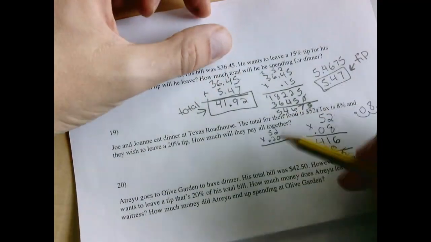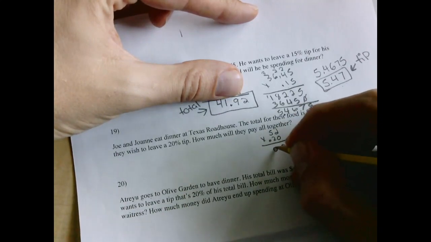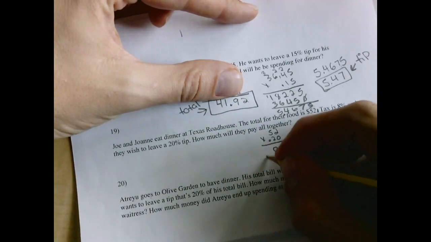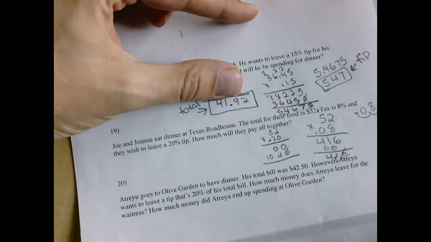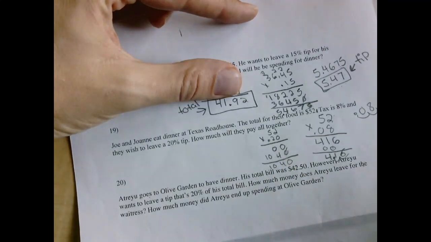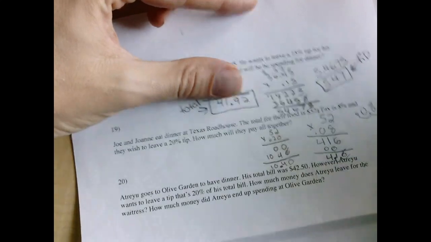So I'll do 2 times 0, which is 0. 0 times 5, which is 0. 2 times 2 is 4. 2 times 5 is 10. Add them up. Get 1,040. Move my decimal 2 places from the right to get 10.40.